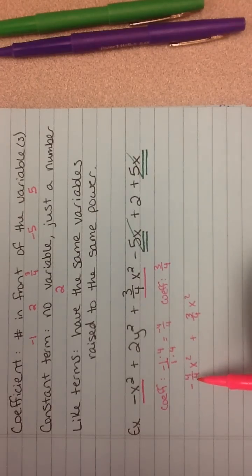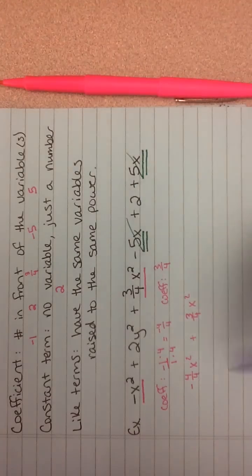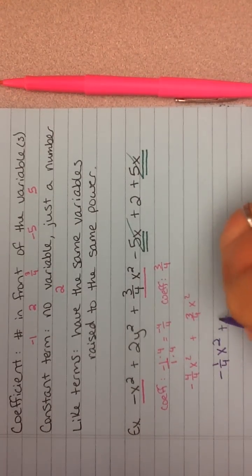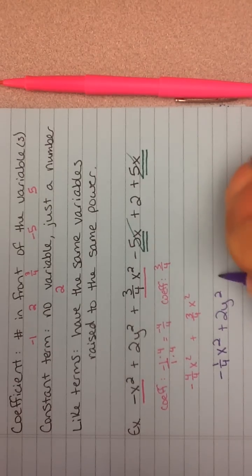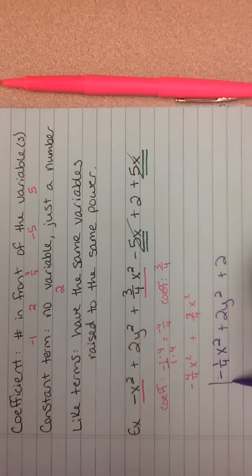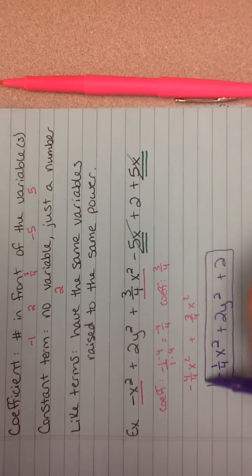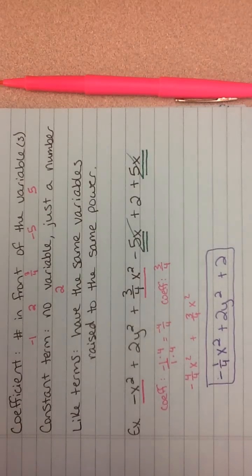So when I add those together, negative 4 plus 3 is going to give me negative 1/4 x squared. Okay, then I still have the 2y squared and the 2 left over. So that answer is that expression simplified.